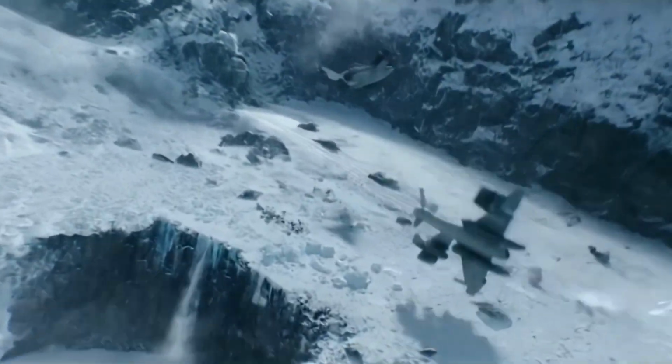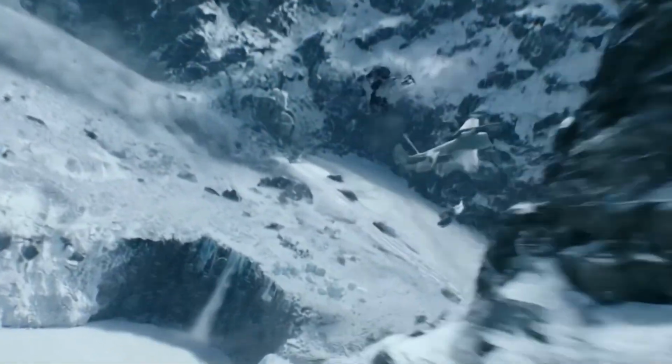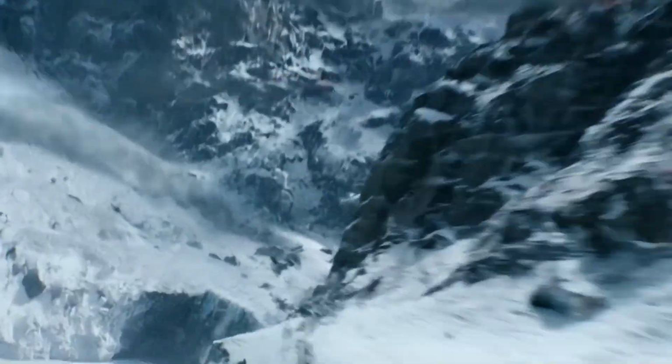So yeah, this looks like a very intense battle scene happening in some snowy mountains, and the scene looks really good. The camera movement is really natural. This looks like it came out of some movie, you guys, right?